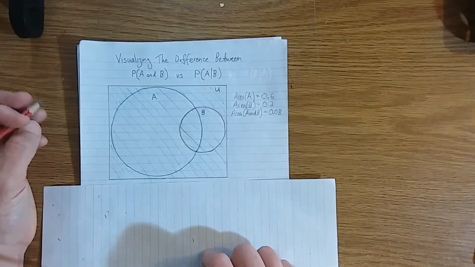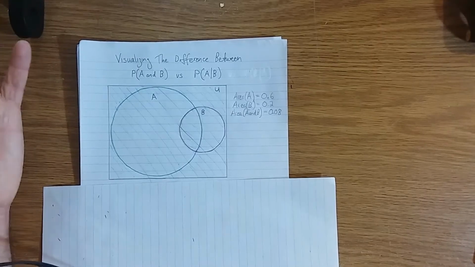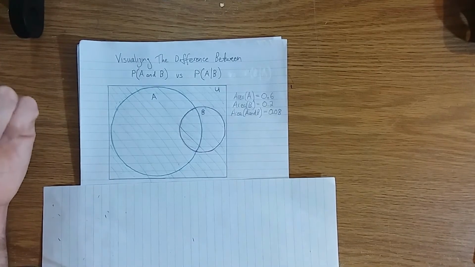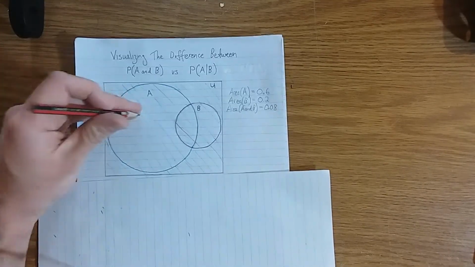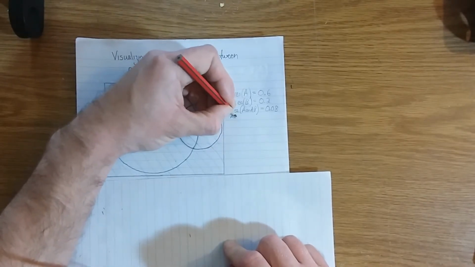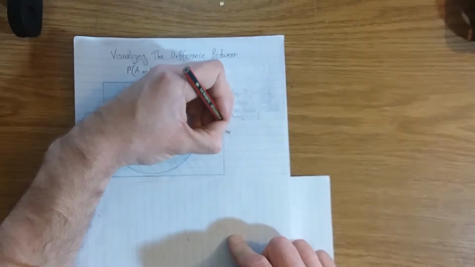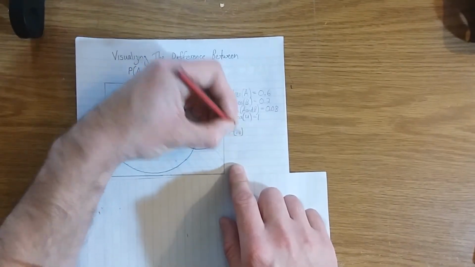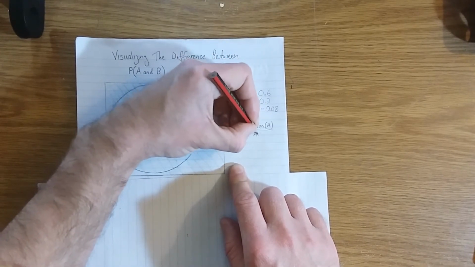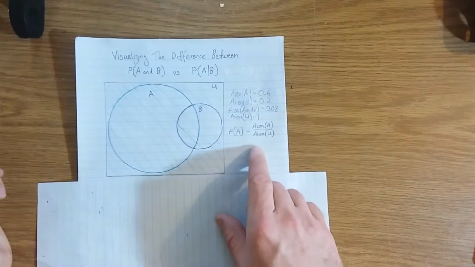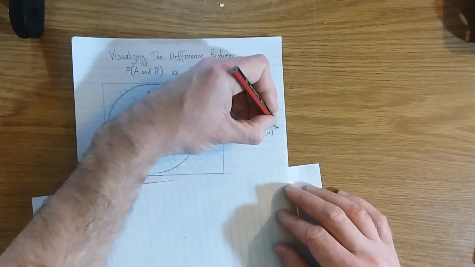We just get the area of A and divide it by the area of the universe of possibilities, which gives us the percentage in terms of area that A is of U. So if our area of U is 1, I've written the area of A as 0.6, the probability of A is simply the area of A over the area of U. And of course, because the area of U is 1, you divide a number by 1, you get that number back.